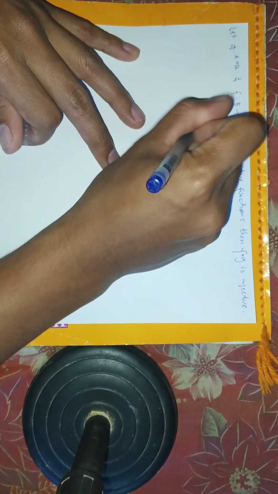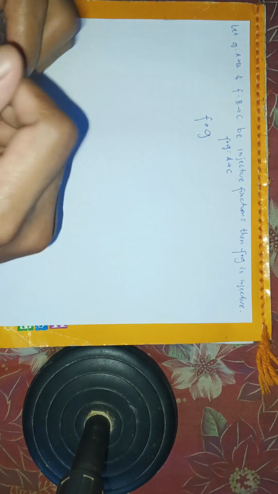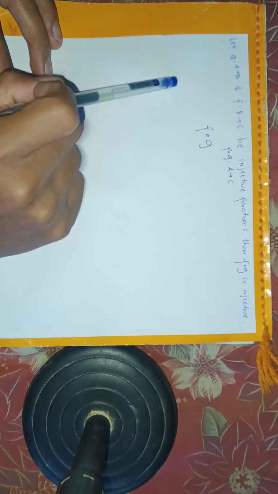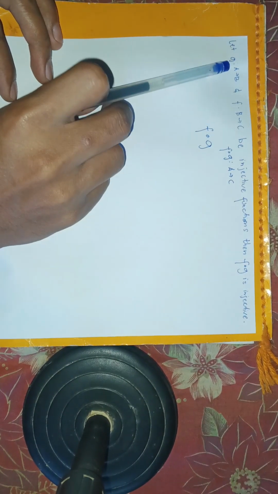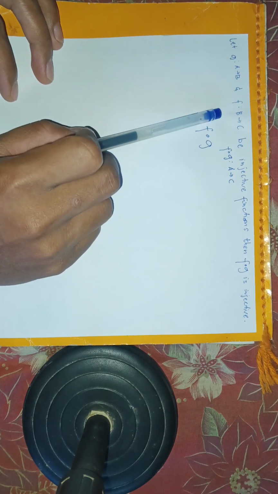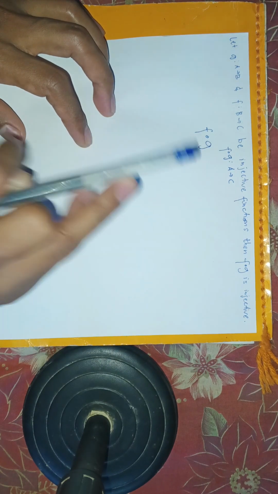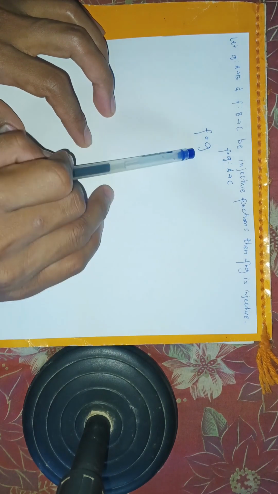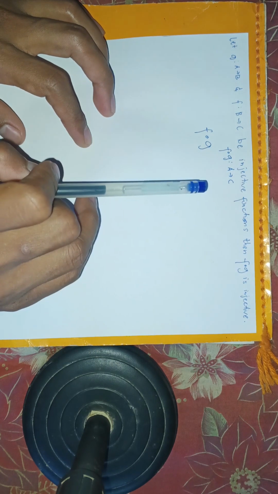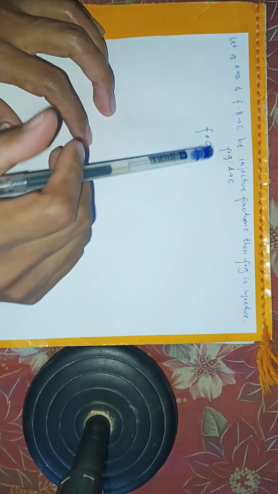So, f of g. Since the codomain of g is B and the domain of f is B, we can of course compose these functions. Let's consider the composition function f of g quickly before we jump into the proof, and ask what the domain and the codomain of this function are.